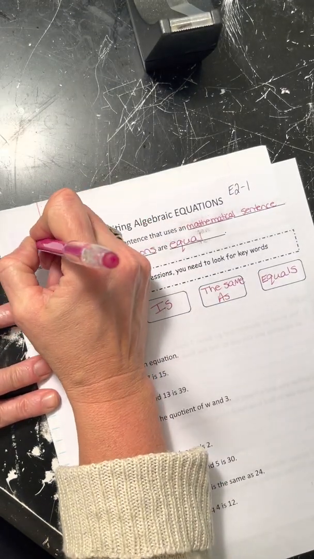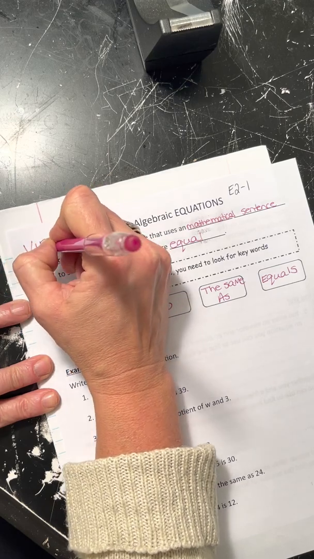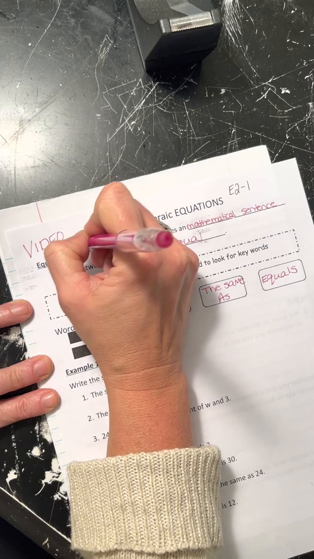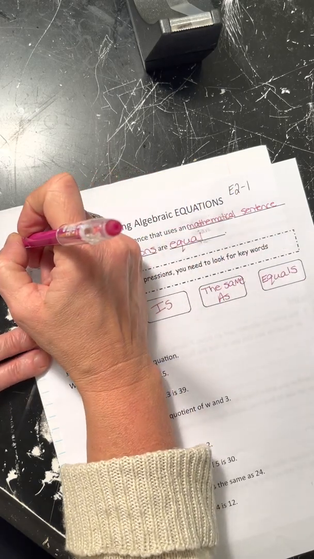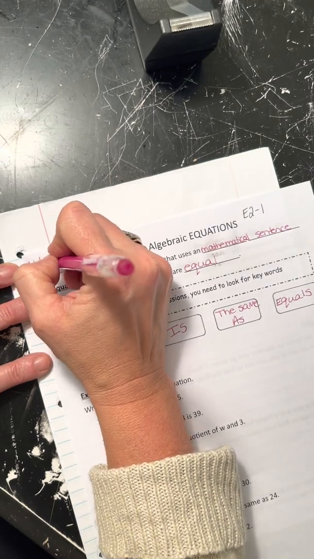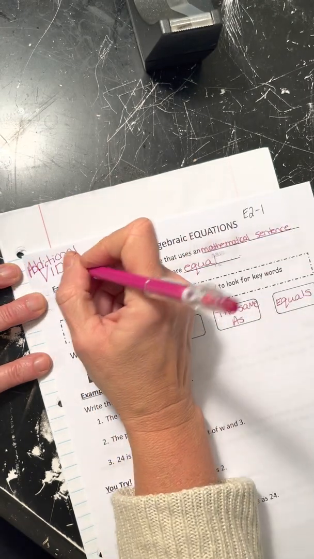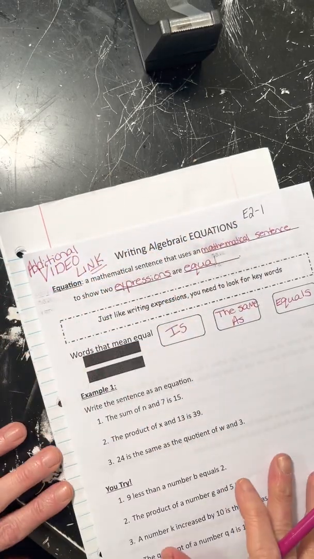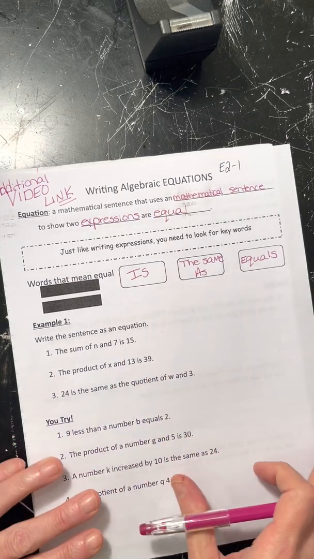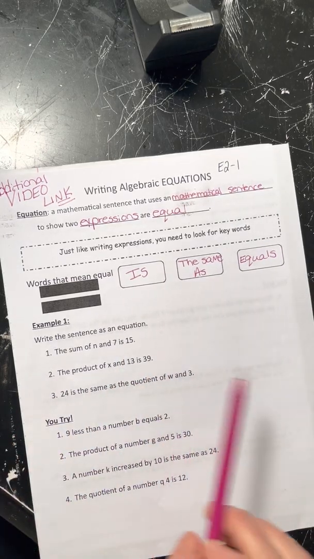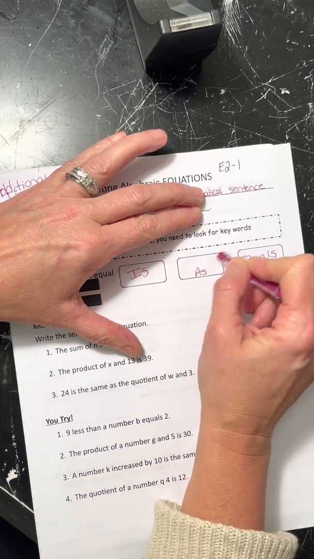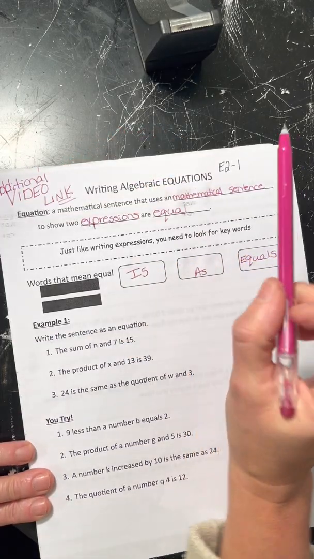So I want you to just put yourself a note that says video link. Let's do additional. So there's an additional video link that goes with this that kind of goes through this same thing. I got a little bit started, a little ahead of you right here, just to make sure it was in line with that video.